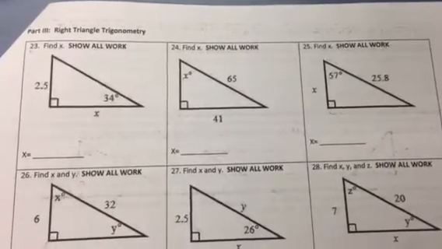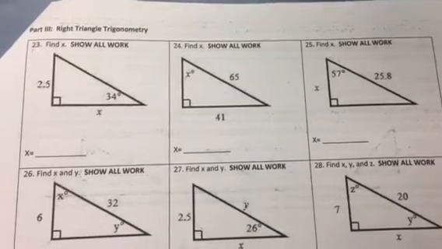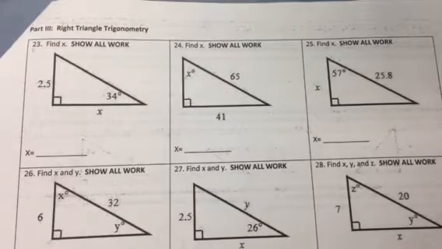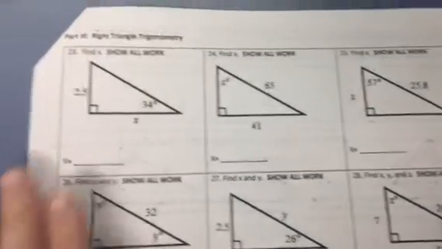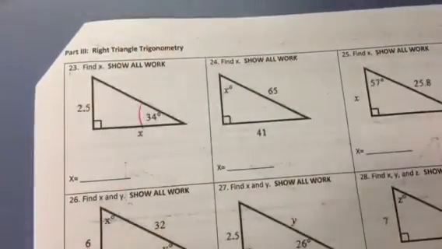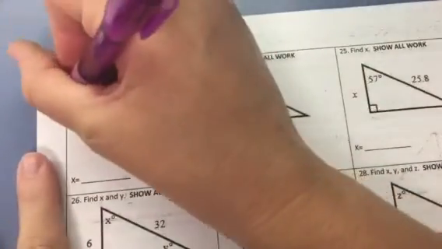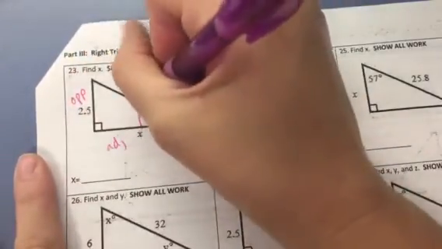All right, we're on part 3. This is unit 2.5. I think I forgot to write that at the top. Right triangle trigonometry. So the first 6 questions you were just finding missing values using trig. For each of these, I would look at my angle of interest. So here's my 34-degree angle. And then I would ask myself to label the opposite side, the adjacent side, and the hypotenuse.